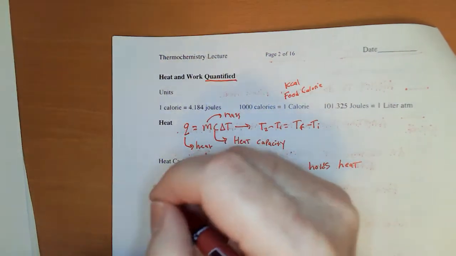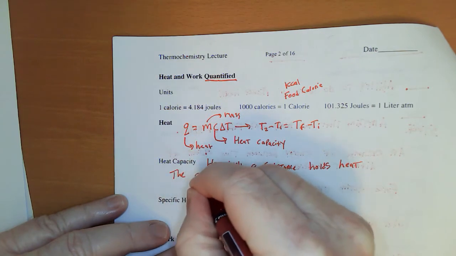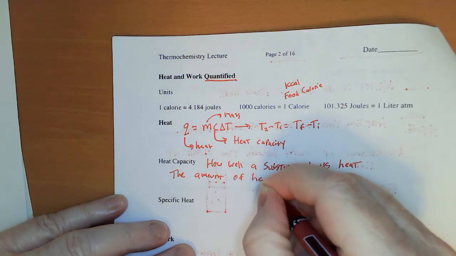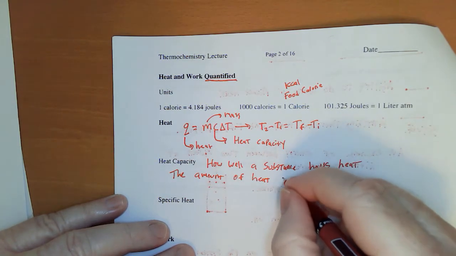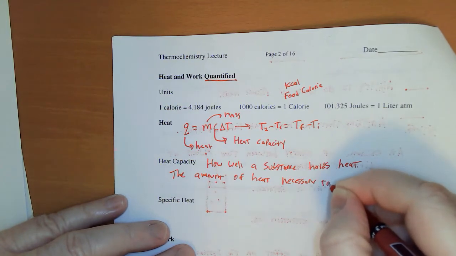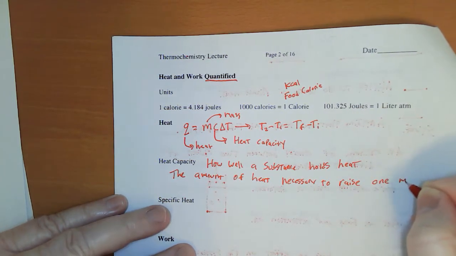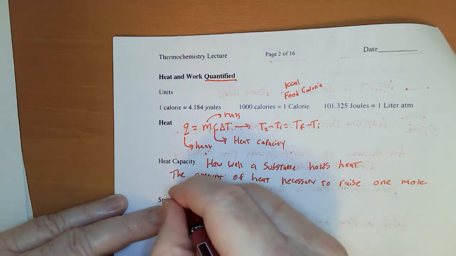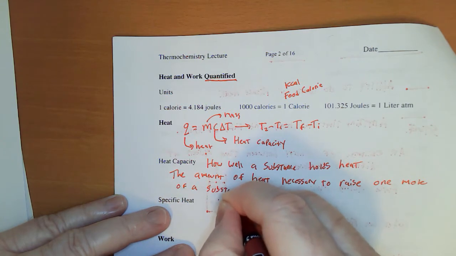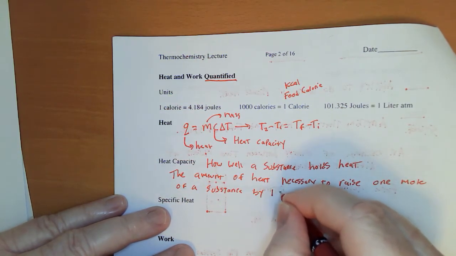Now, the technical definition for heat capacity. The amount of heat necessary to raise 1 mole of a substance by 1 degree.